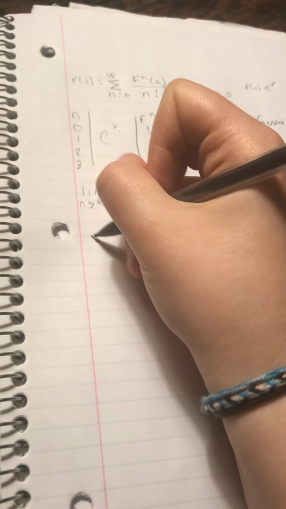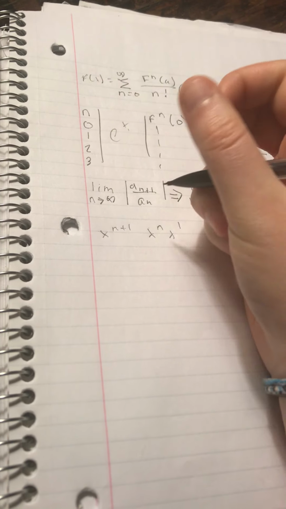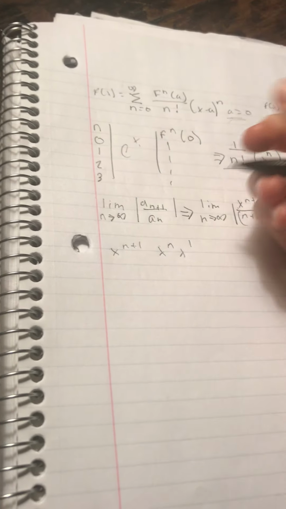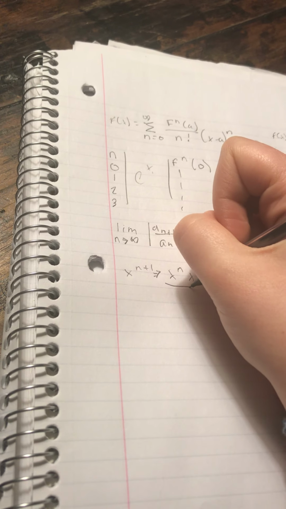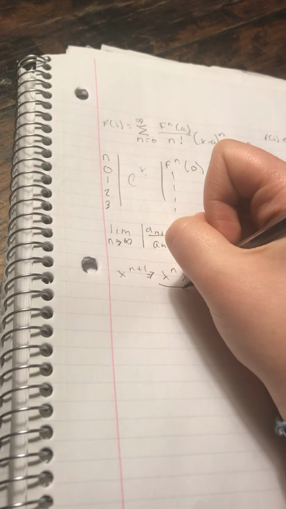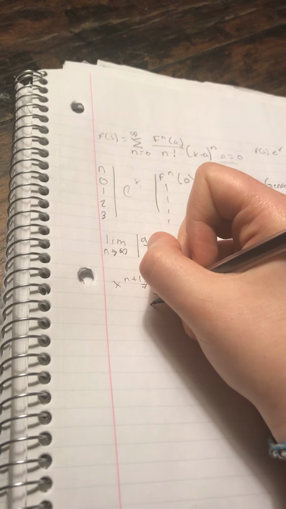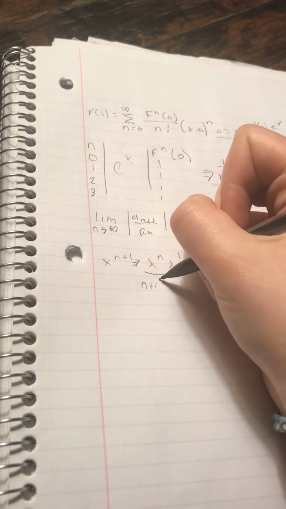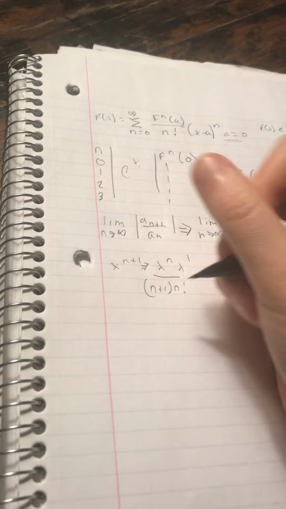Due to the laws of exponents, x to the n plus 1 is also just writing x to the n and x to the first multiplied together. And for the denominator, n plus 1 factorial, you can also break that factorial up into n plus 1 multiplied by n factorial, which gives you the same number. This is the same thing as this. It is just broken down.